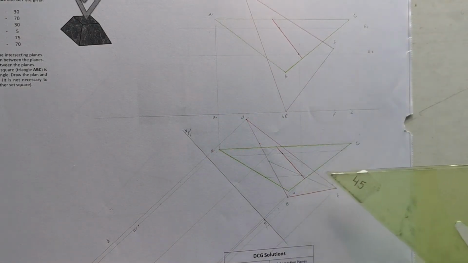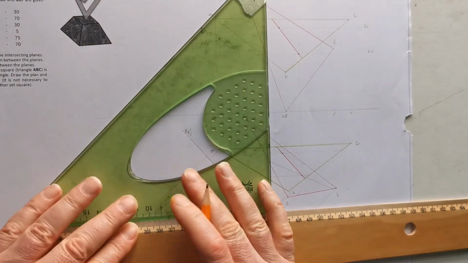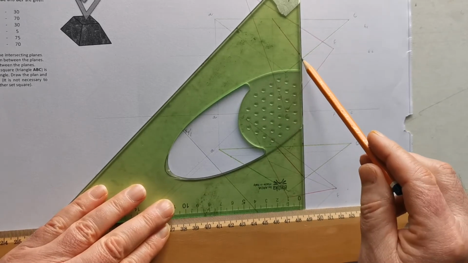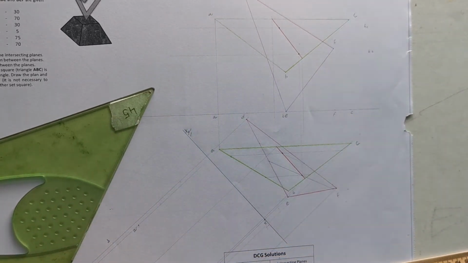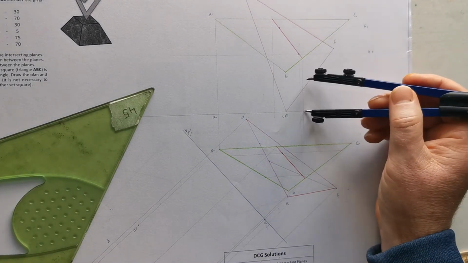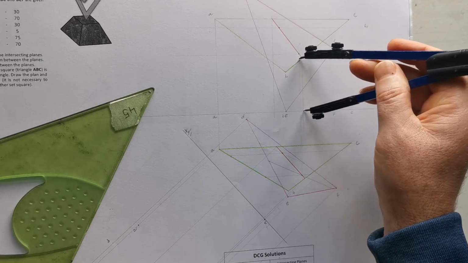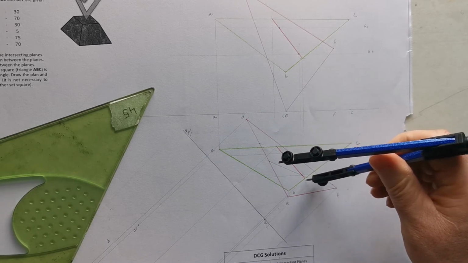And I'm going to just take some heights now. I'm going to take the heights for the ends of the line of intersection, because as I said, that's the most important thing. So this end of the line of intersection is here. So this is the right hand end.